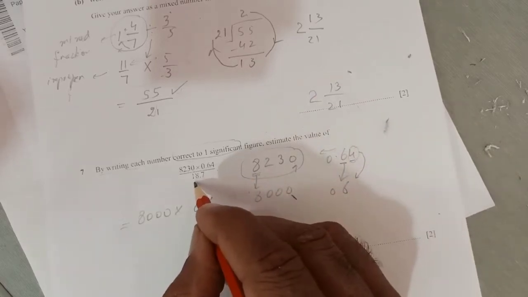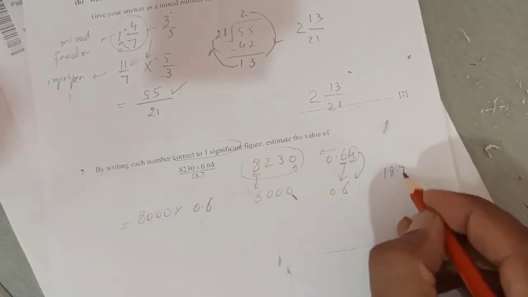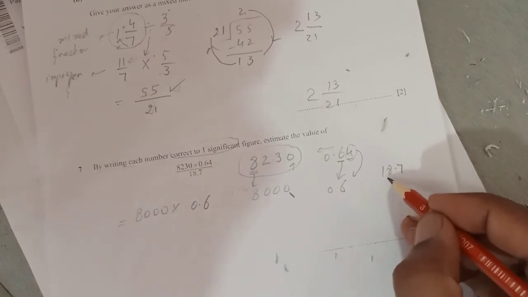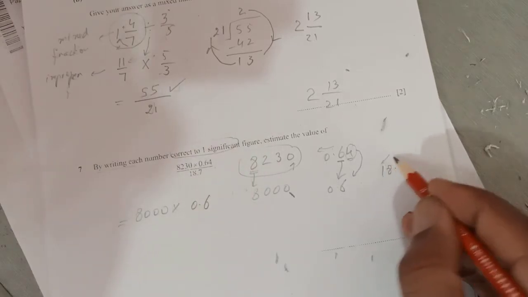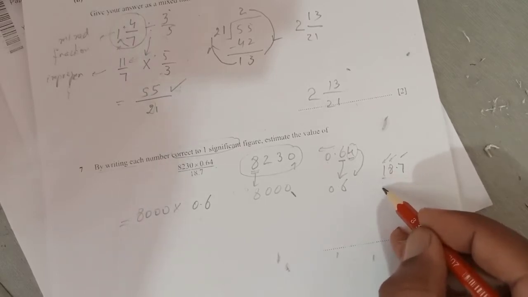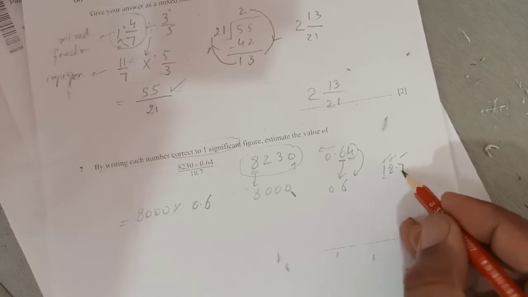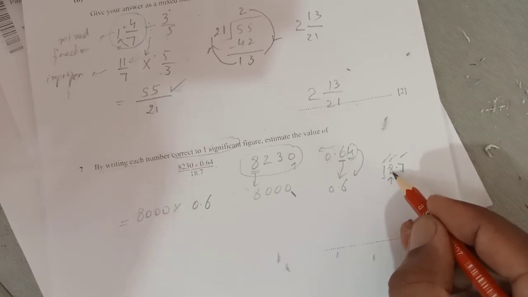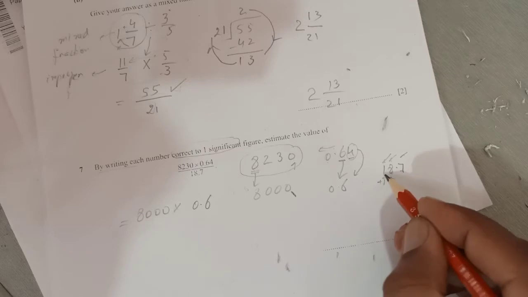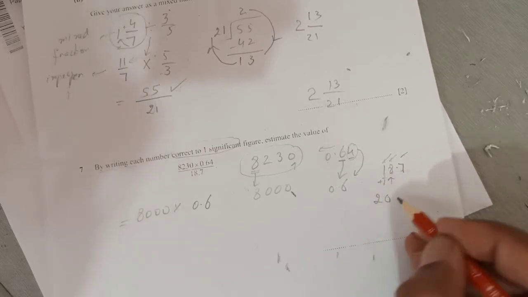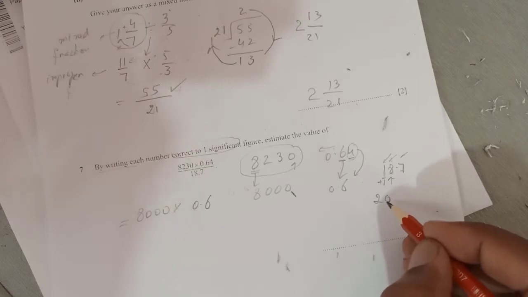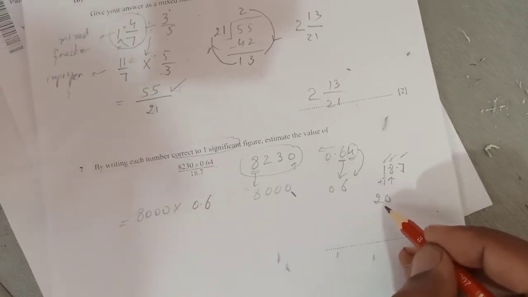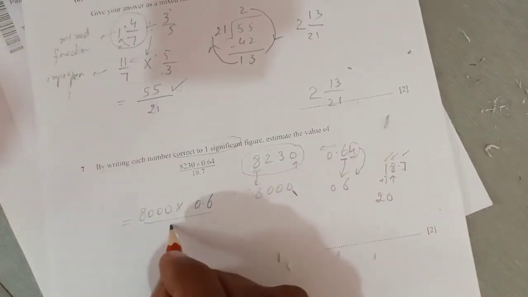Now look at the number 18.7. If we look at this number, here are 3 significant figures, 1 2 3. I take this 1 and drop the other 2 significant figures. As the first dropping digit is greater than 4, I have to add 1 to it. So 18.7 becomes 20 when I round it, correct to one significant figure. I write over here 20.